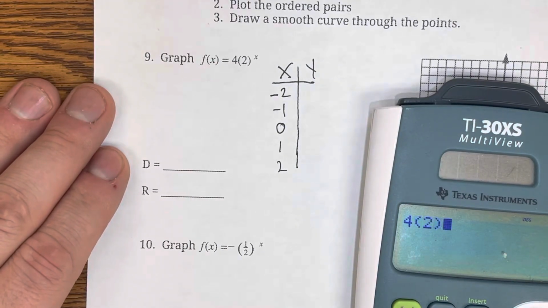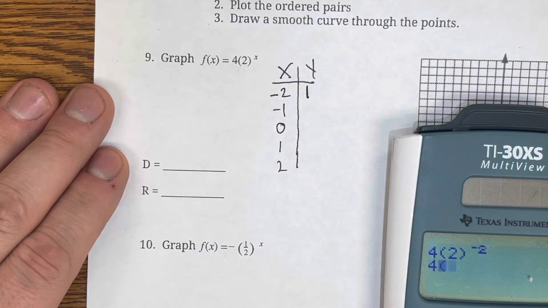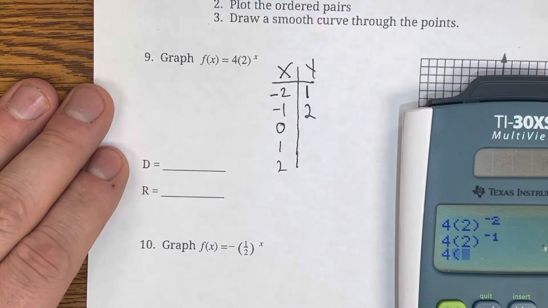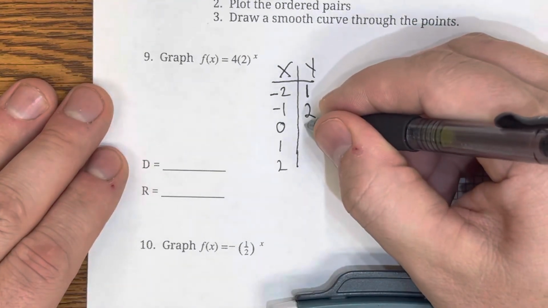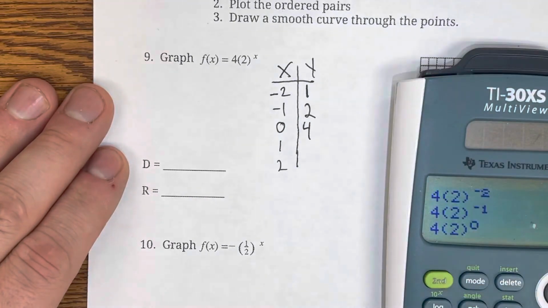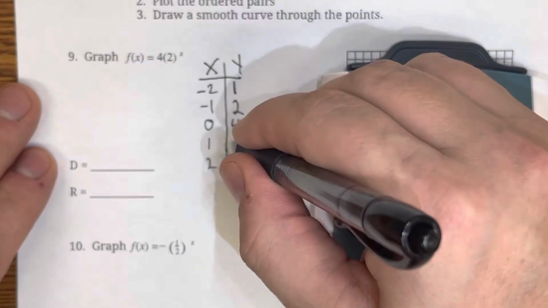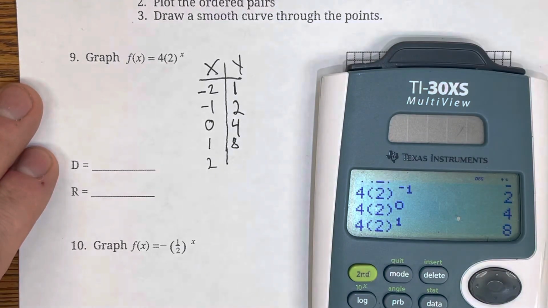All right? So that's why we said we wanted to use a calculator for this. 4 parentheses 2 raised to the -2nd is 1. All right? 4 parentheses 2 raised to the -1st is 2. Now 0, 4 parentheses 2 raised to the 0. I got 4. Now I plug in 1. Eight. So it's being multiplied by 2. Our next one should be 16.